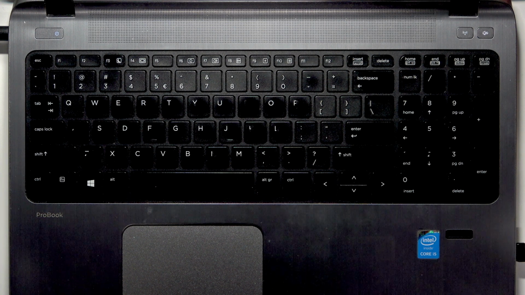Welcome, in front of me is HP ProBook 450 and today I will tell you more about the function keys on your laptop.